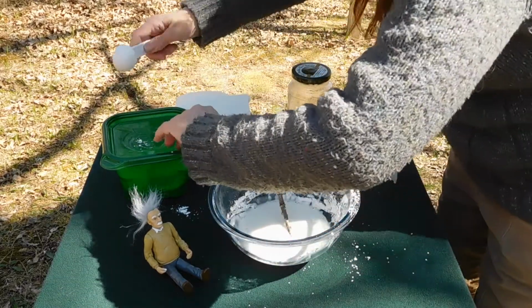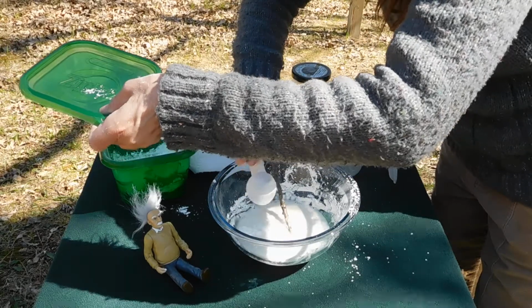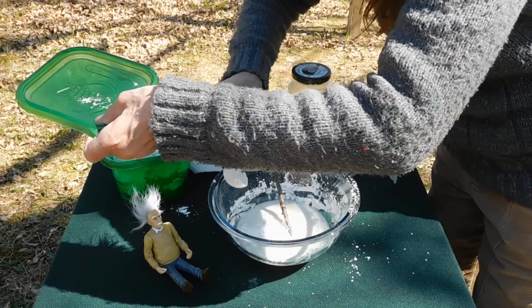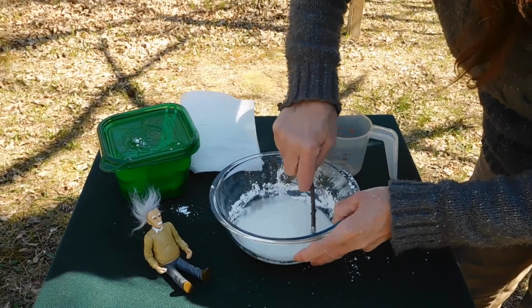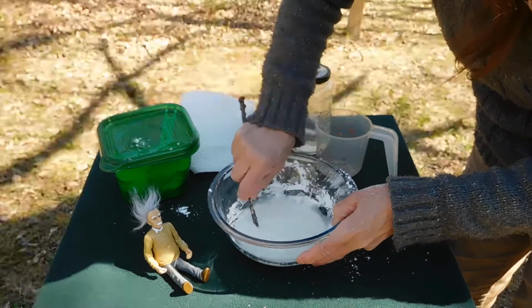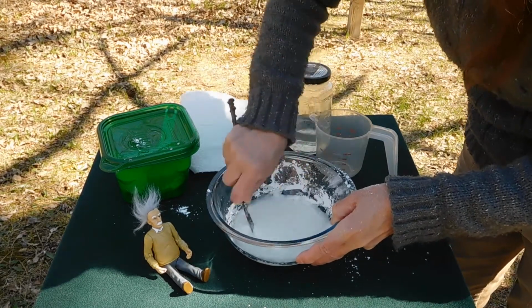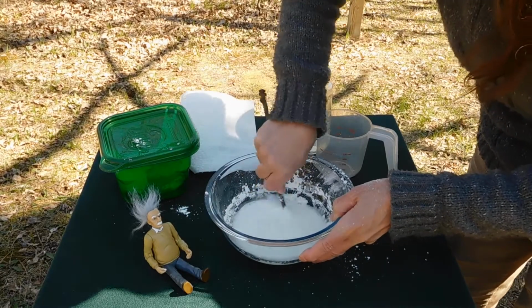I think I need a little more cornstarch. And this happened to me earlier when I made it too. I had to go back and forth. More cornstarch, more water till I got the right consistency. But as you're stirring, you're going to tell that it's pretty hard to stir. And then you know that you've got the right consistency.